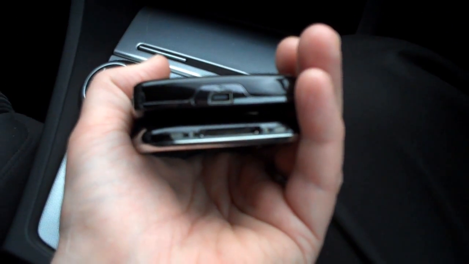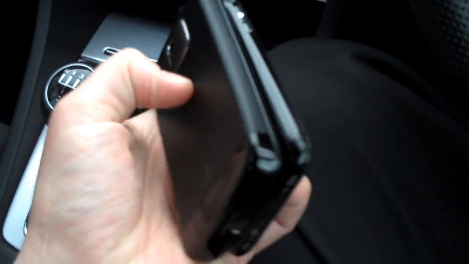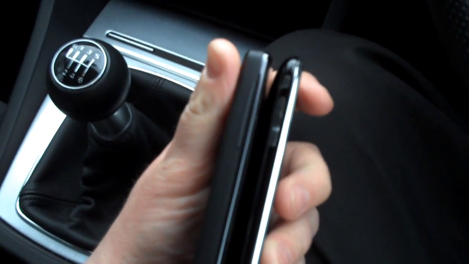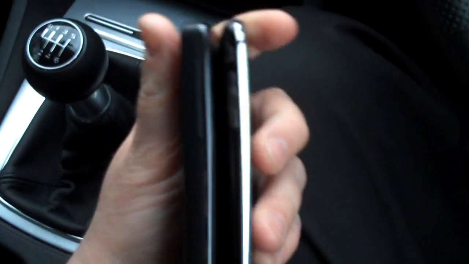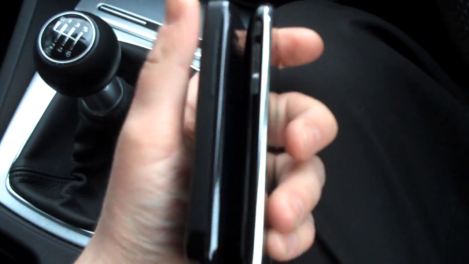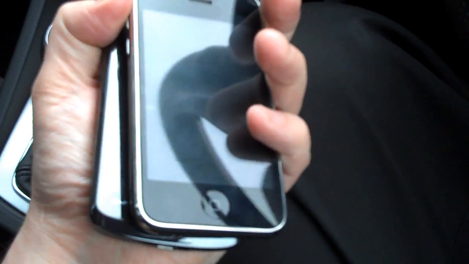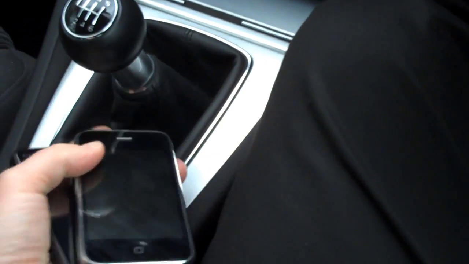On the bottom you've got the iPhone's dual speakers there, you can just about see them. But on the Touch HD the sound comes out the back here. We've got the connectors there: the mini USB port for the Touch HD and the standard Apple iPod iPhone connector for the iPhone, and the volume on the left there for both handsets in question.